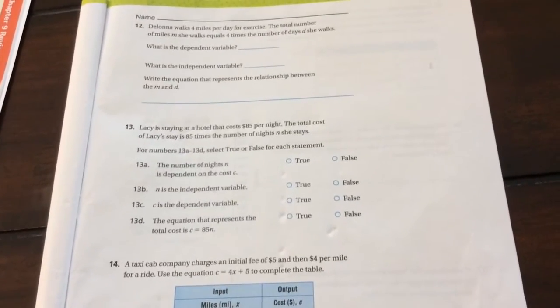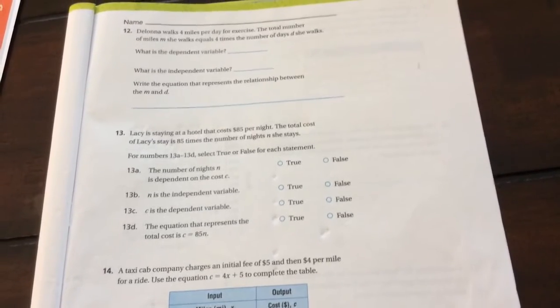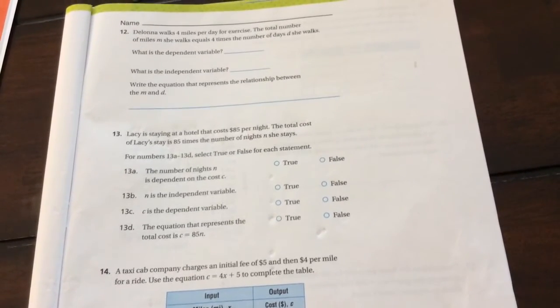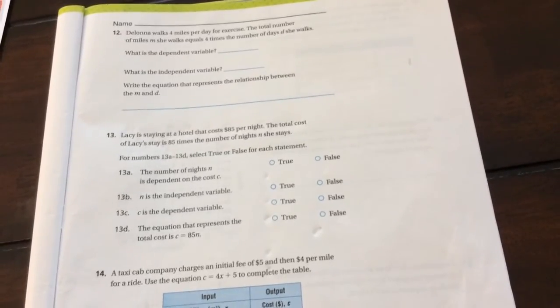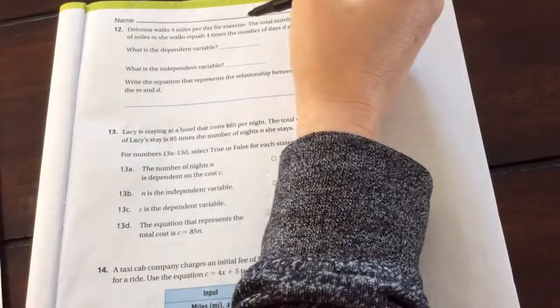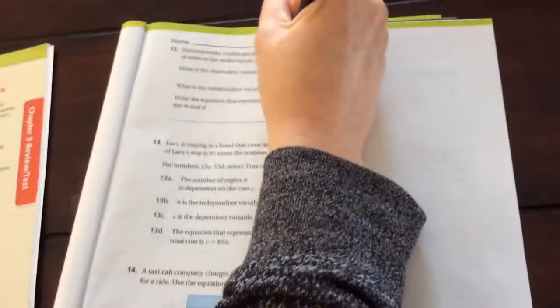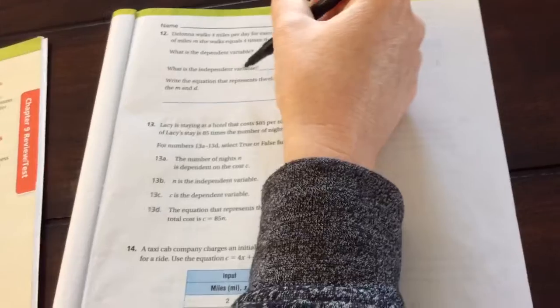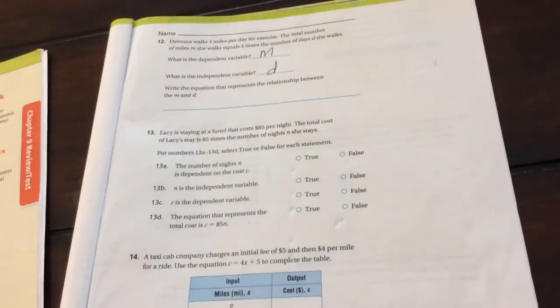Delona walks 4 miles per day for exercise. The total number of miles M that she walks equals 4 times the number of days D she walks. What is the dependent variable? So my dependent variable is going to be the total miles that she's walking. What is the independent variable? The independent variable is D, the number of days that she walks.